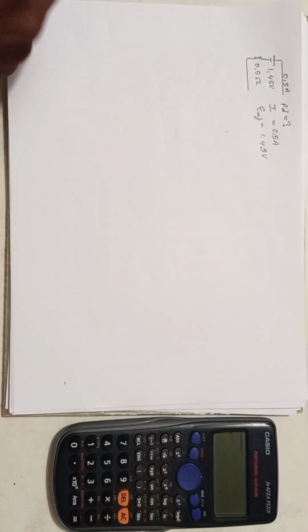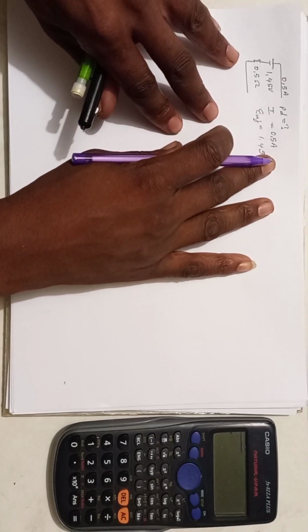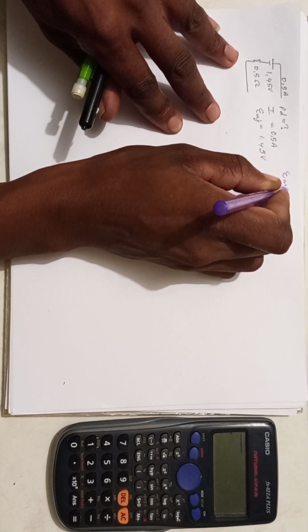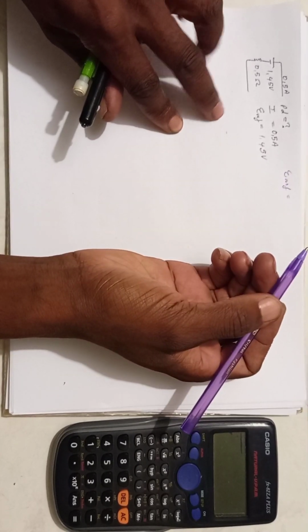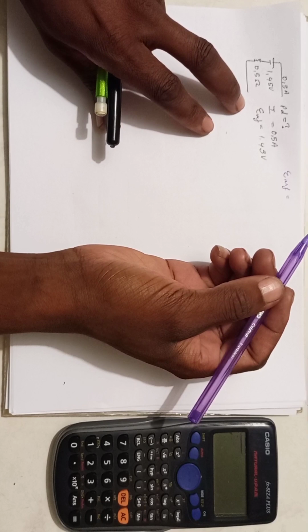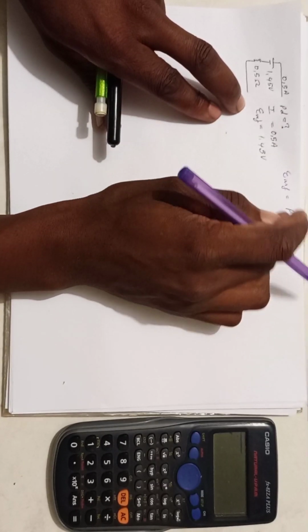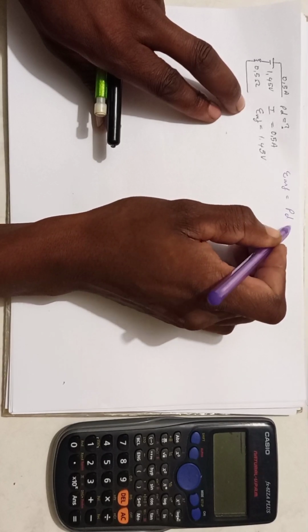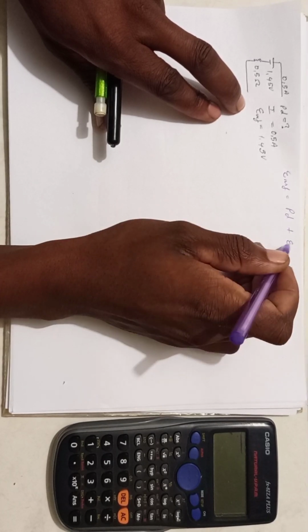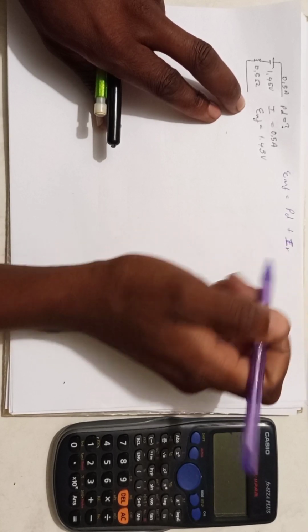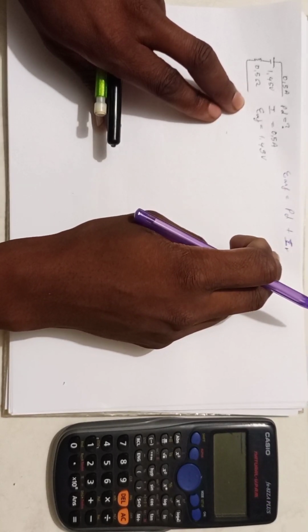If we want to calculate the potential difference, we would remember that we have the formula that says EMF is equal to PD, the potential difference, plus current times internal resistance.